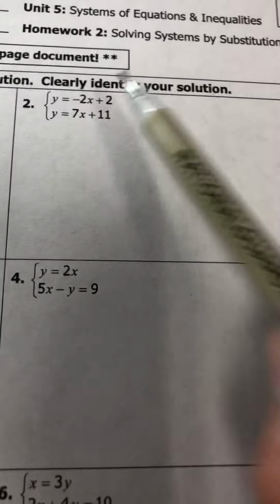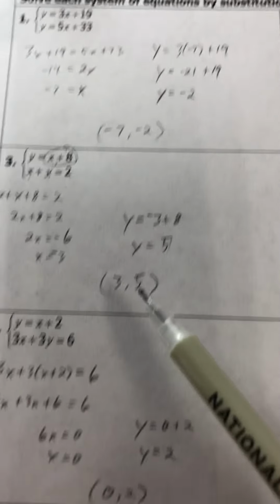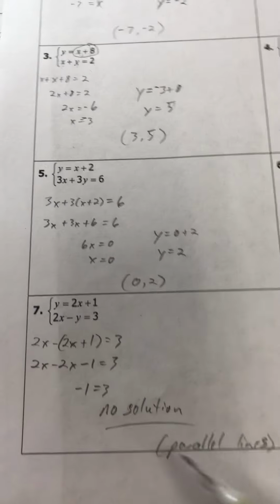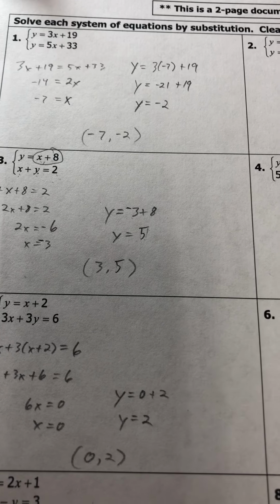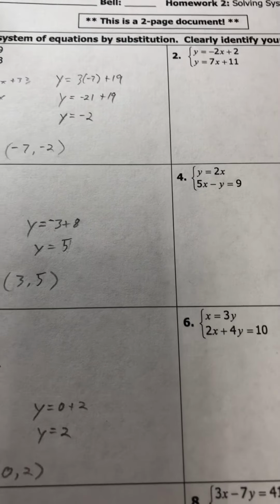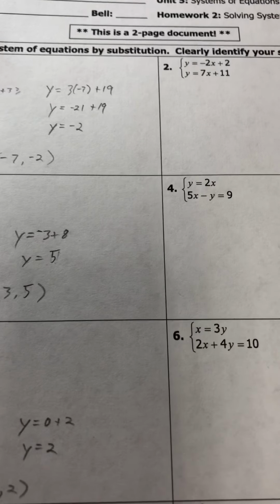So just make sure your answers can be seen. It said, clearly identify your solution. I always put that at the bottom, making sure you have your x first and your y second. Good luck on the even ones. Go ahead and make mistakes. Learn from them. That's making progress.